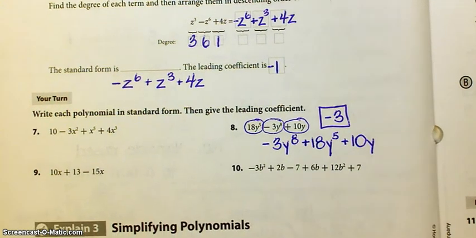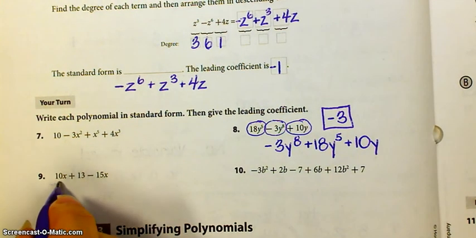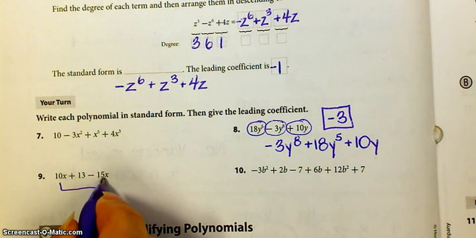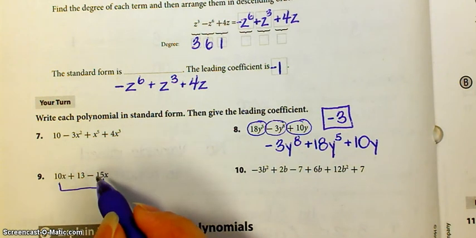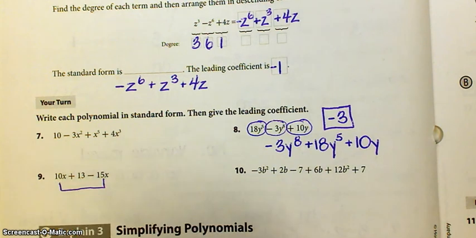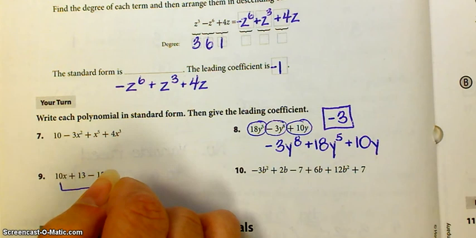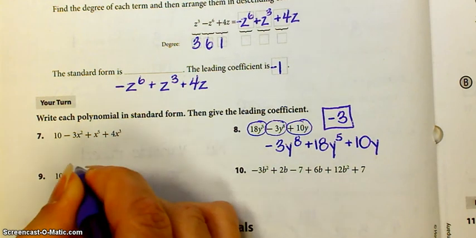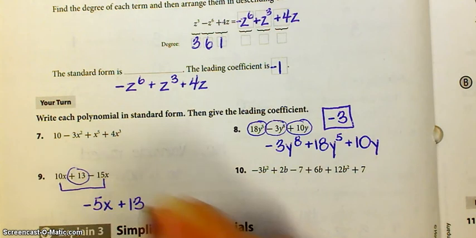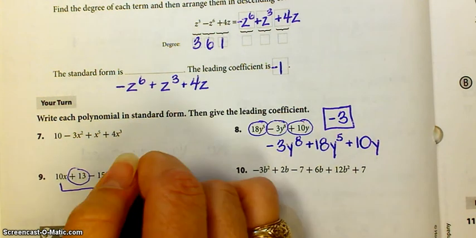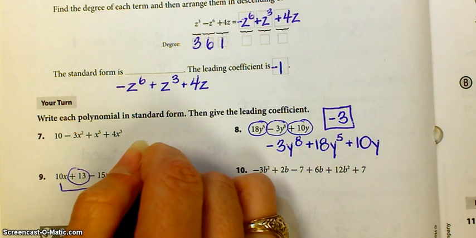Okay. On this one, we actually have two terms right there with the same variable raised to the same power. So those are like terms and they can be combined. So I have a negative 15x and I have a positive 10x. Negative 15x plus 10x is negative 5x, so that takes care of those. And then my other term is plus 13. So my leading coefficient is negative 5.